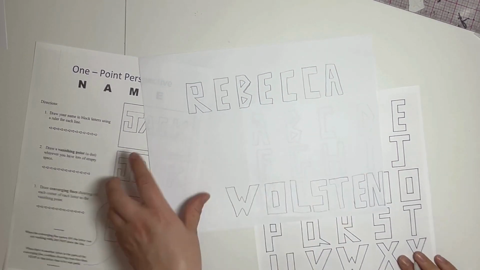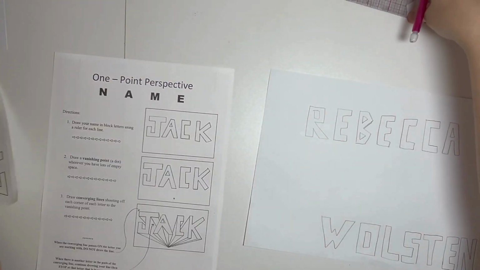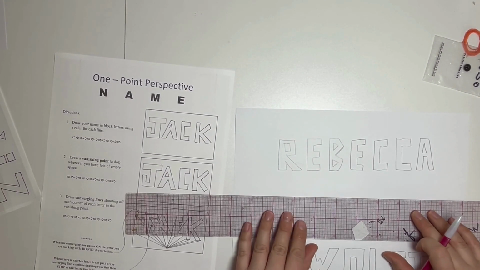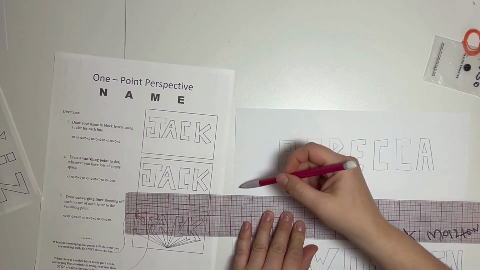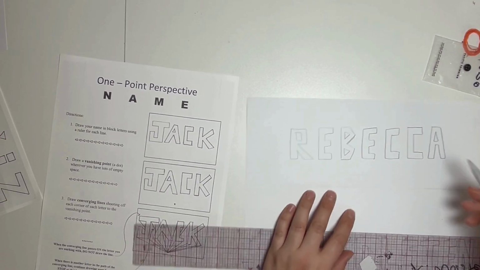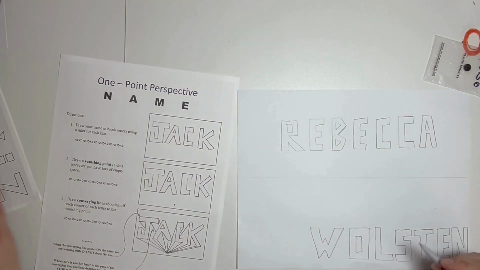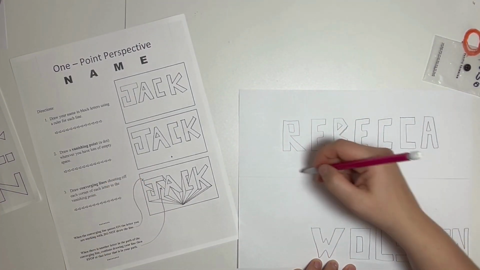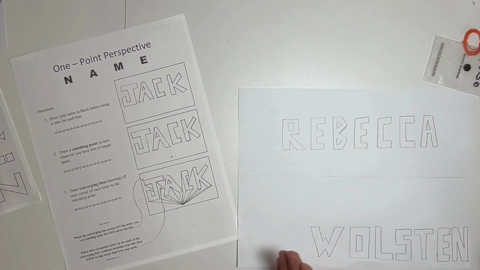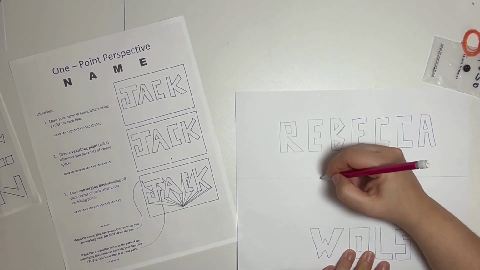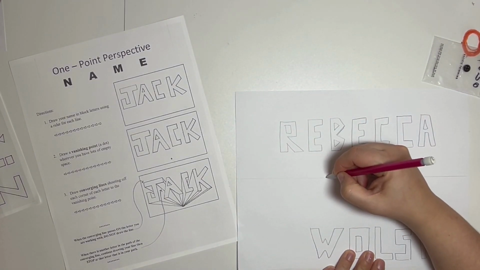Okay, so now what I'm gonna do is I'm gonna make a horizon line in the middle of my page, or towards the middle. I'm gonna do that really lightly with a ruler, and then I'm gonna put my vanishing point somewhere. So you don't have to do it in the middle. It could be to one side or the other. Because I have my last name more to the right, I'm gonna do mine maybe more to the left.